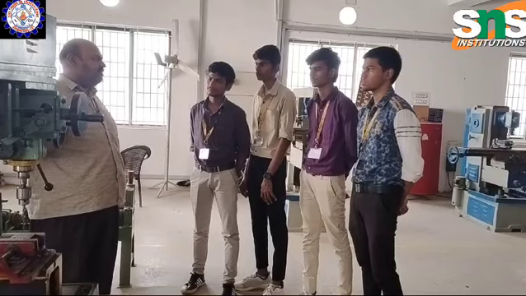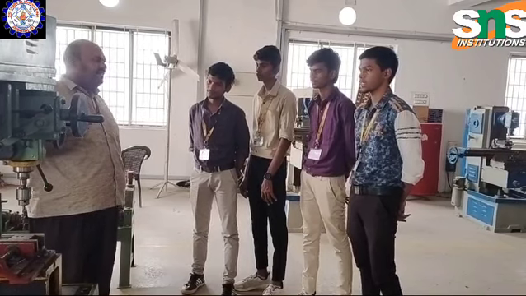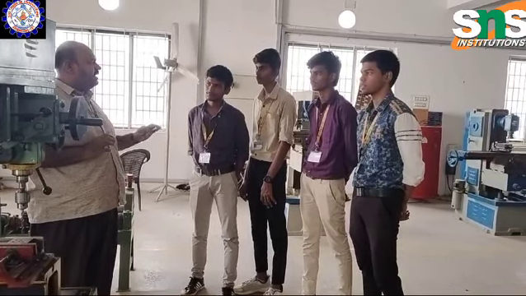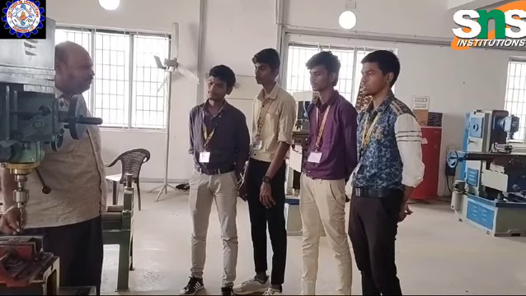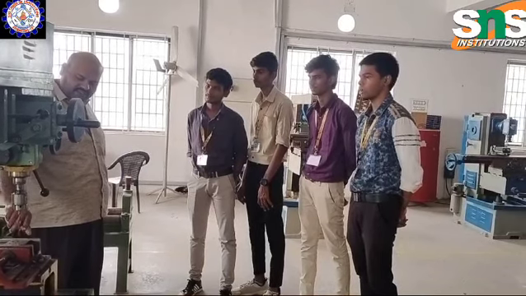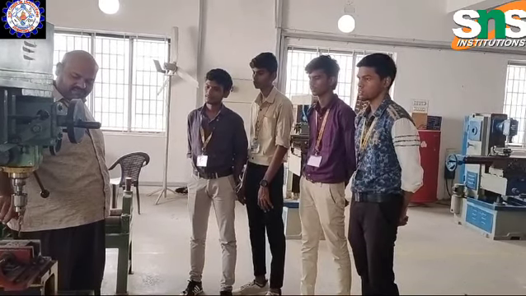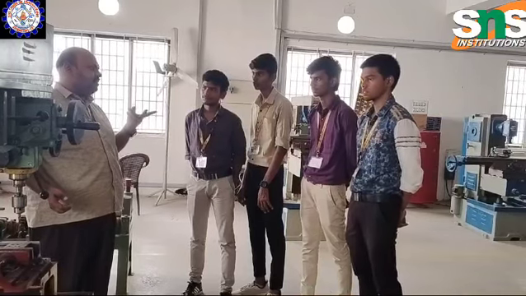So this process is called drilling. This drilling is a process of making holes for bolts. We have a special tool called a drill bit. This drill bit, we have something called a flute here. It's a relief for the chip to come back.